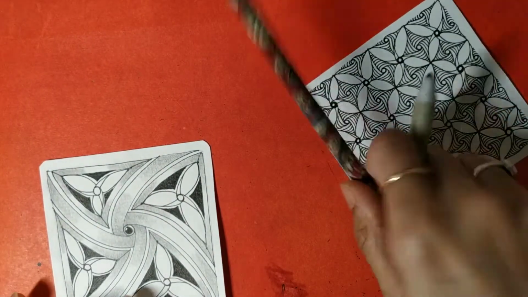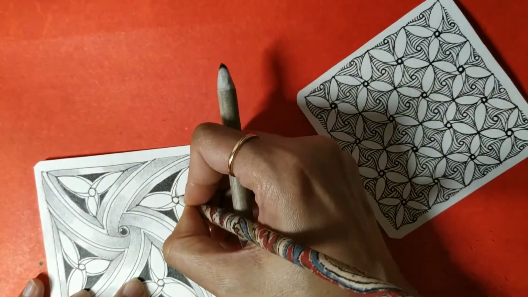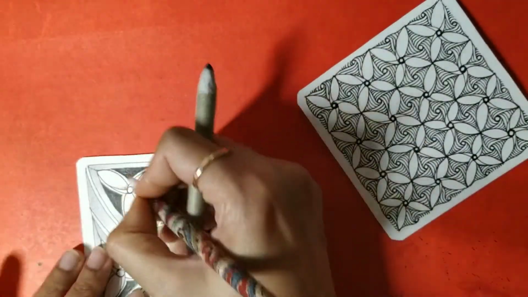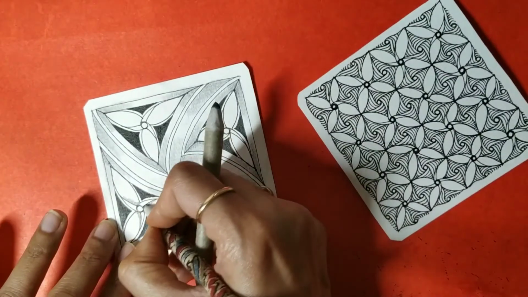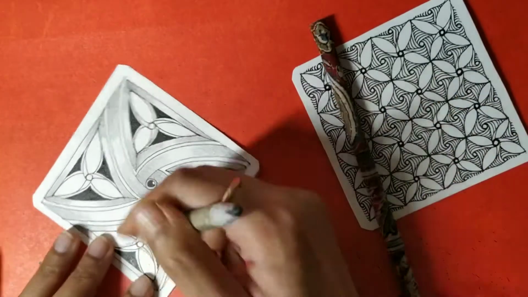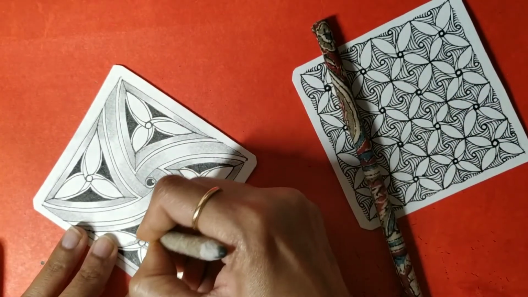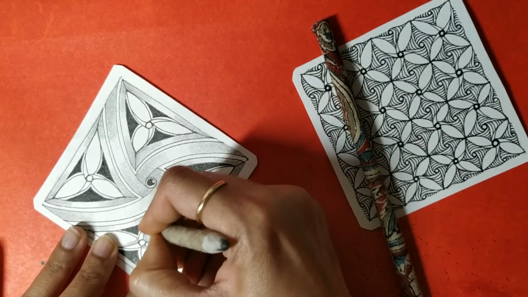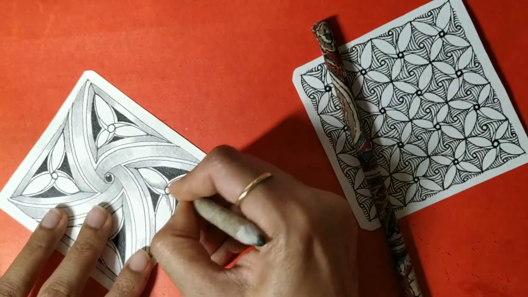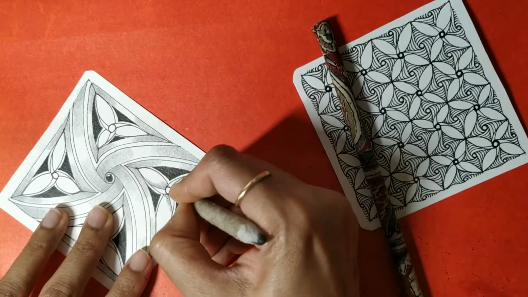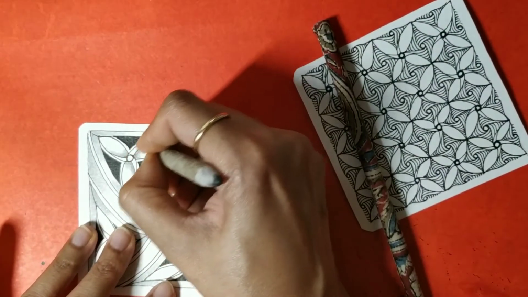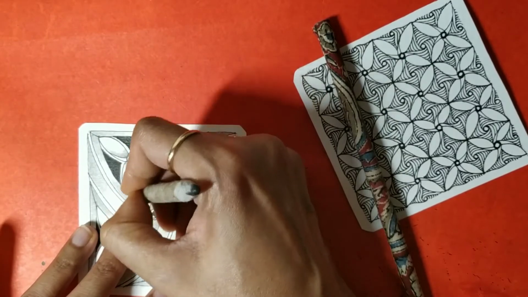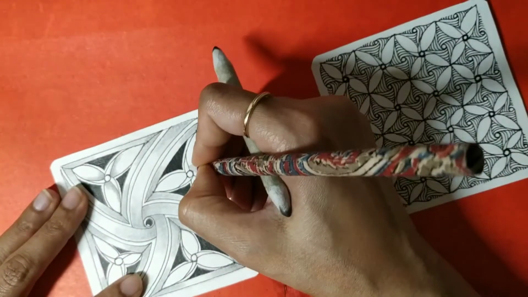And then some graphite just close to this additional aura that we have added, right? Not much blending, just to give the impression that it is a fold in the petal.